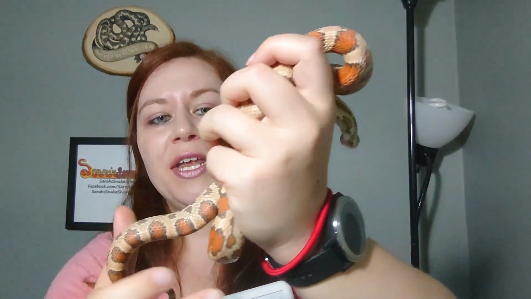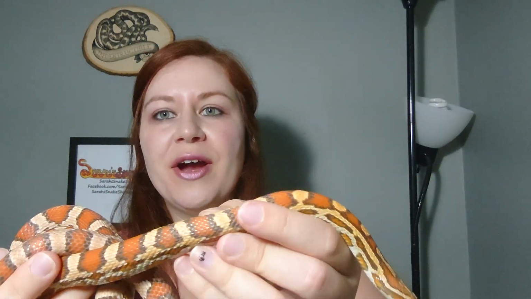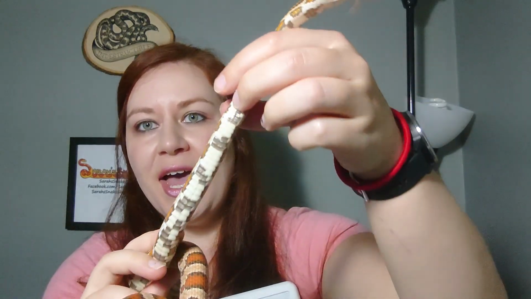But I wanted to show you an example of a hypotype so you get an idea of that versus a normal. Remember that on a normal, where this gray is on the outsides of the orange and where the gray is on her checkers, those are going to be jet black. And on pretty much any morph that is not a hypomelanistic type, those are going to be black.